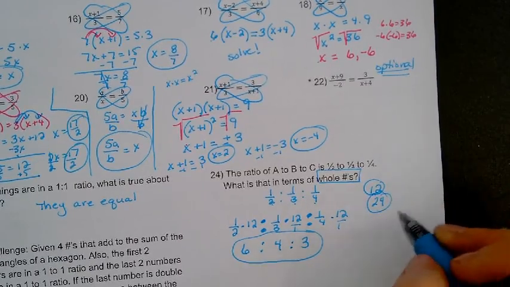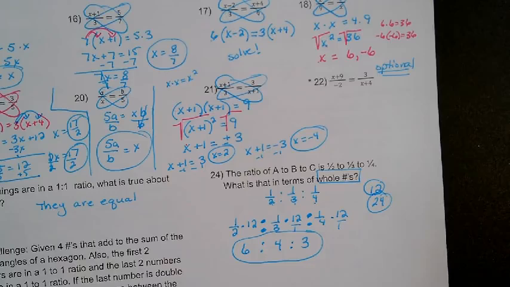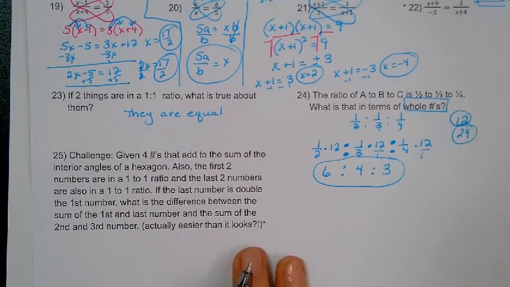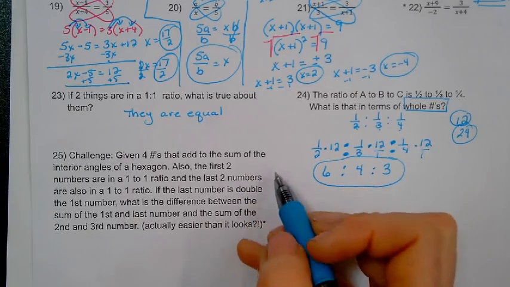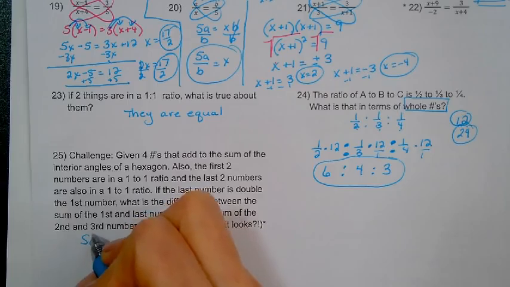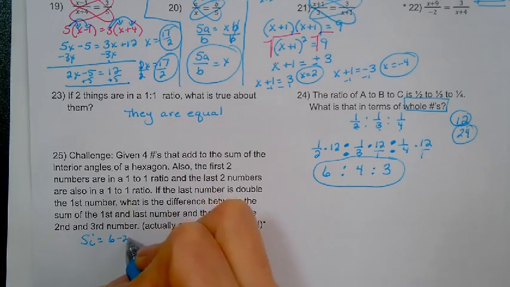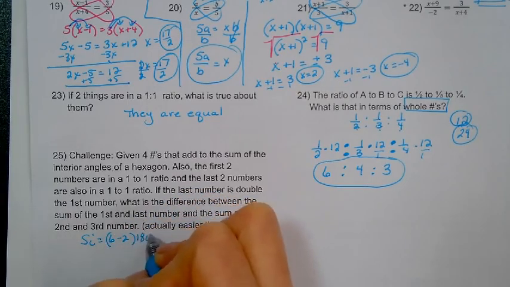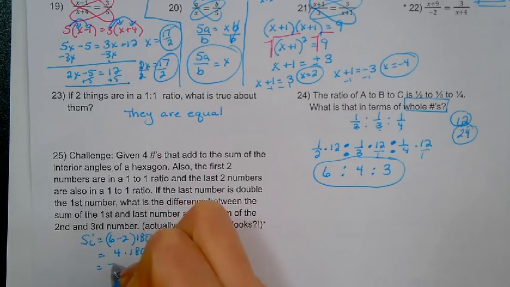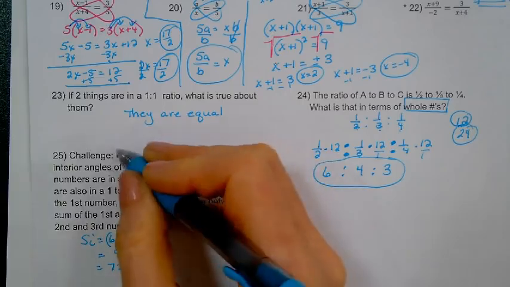Okay, the challenge. Okay, 4 numbers that add to the sum of the interior angles of a hexagon. So we have 4 numbers that add to the sum of the interior angles of a hexagon. Well, the interior angles of a hexagon are going to be 6 minus 2 times 180, and that's 4 times 180, and that's 720. So 4 numbers are going to add to 720.